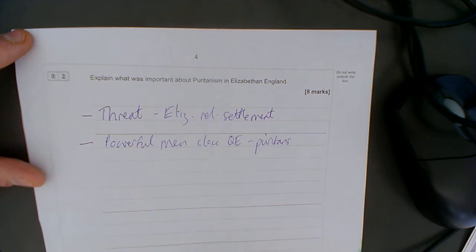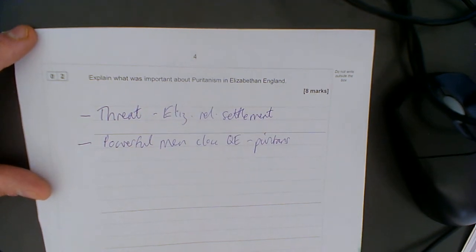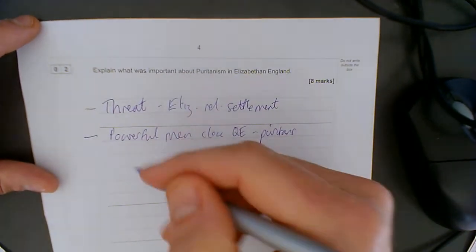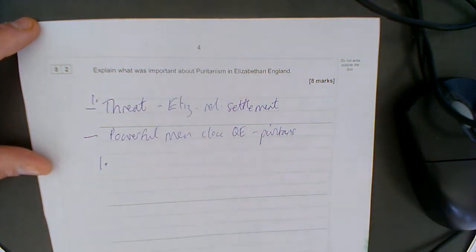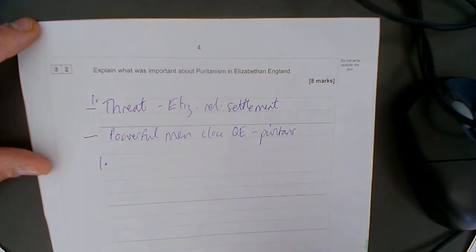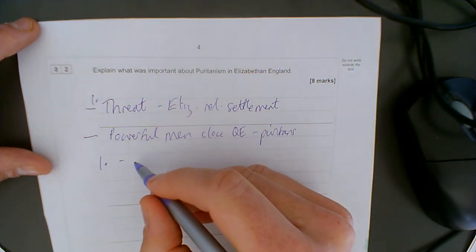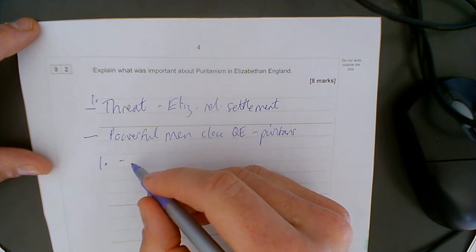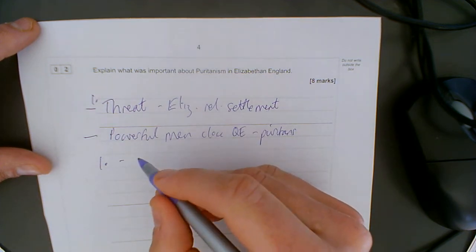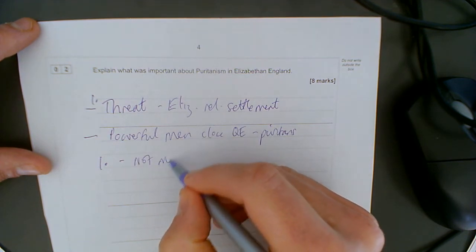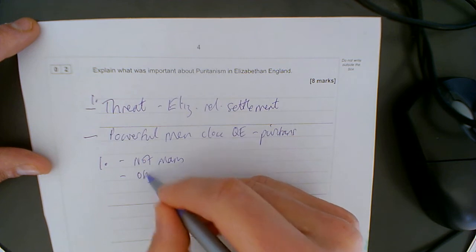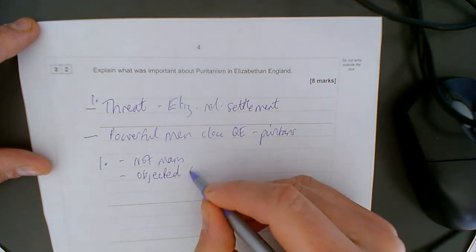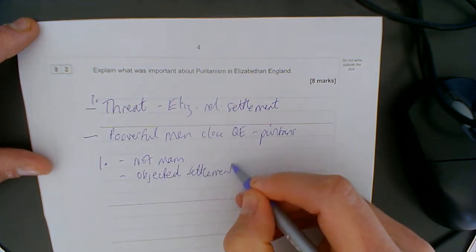Okay, now how then will I go about writing this up? Well, I might want to plan a little bit first of all. So if that's my number one here, threat. Well, how was it a threat? Well, the Puritans, although small in number, well, you might want to put that as well because it will come out at the end. So not many, but they objected to the religious settlement.